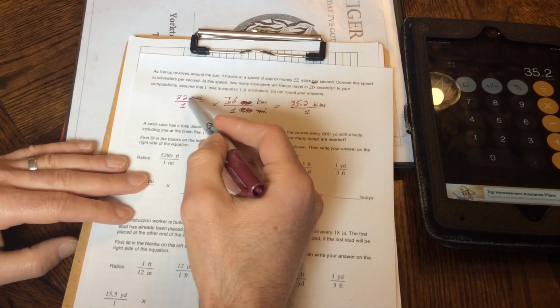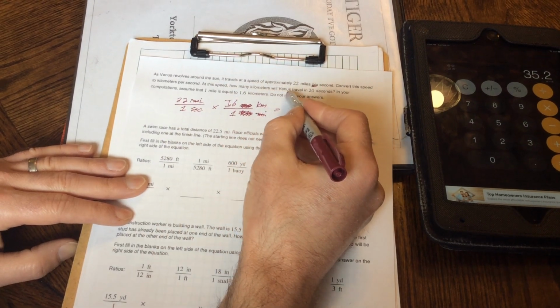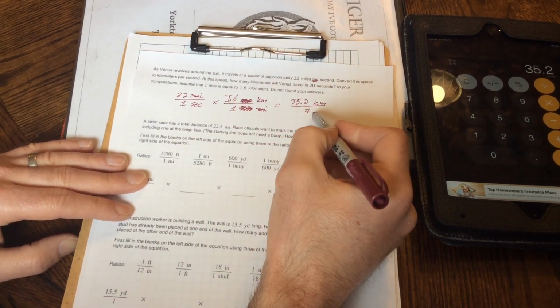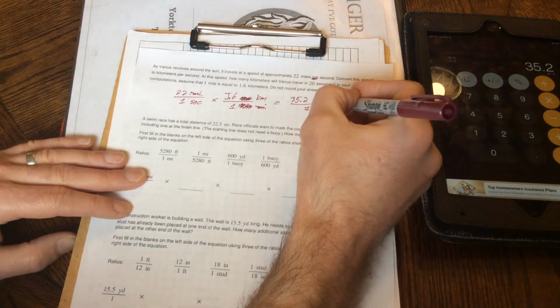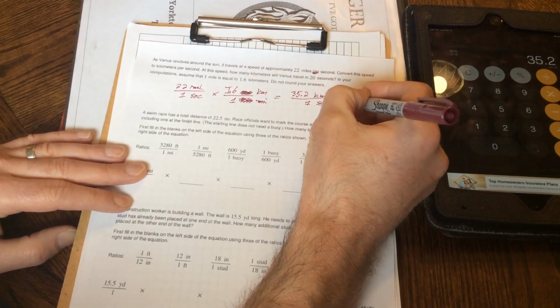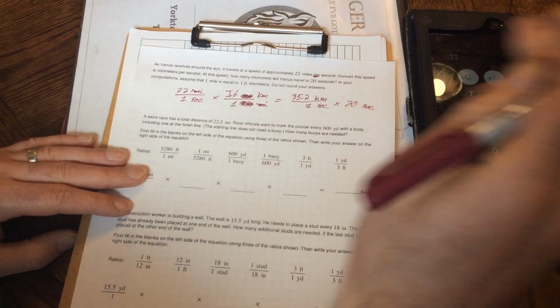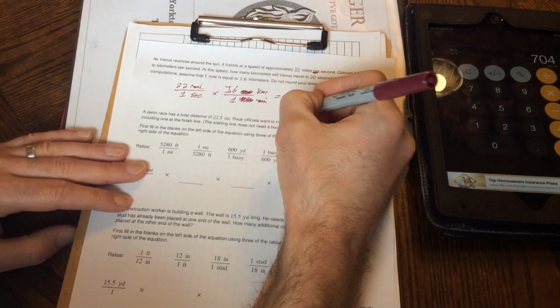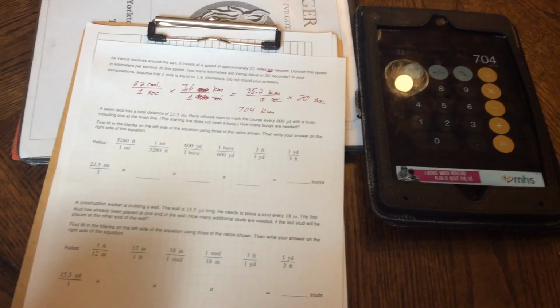That does make sense. Yeah, it's got to be more than 22. Okay, so that's part A. Part B, at this speed, how many kilometers will it take to travel 20 seconds? Well, if this is how many per second, we want to know for 20 seconds. So we're going to do times 20 seconds. That's going to be 704 kilometers. It is moving.